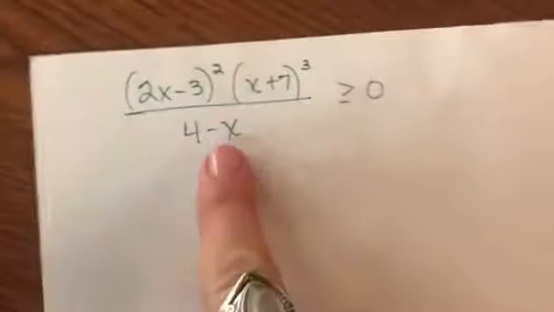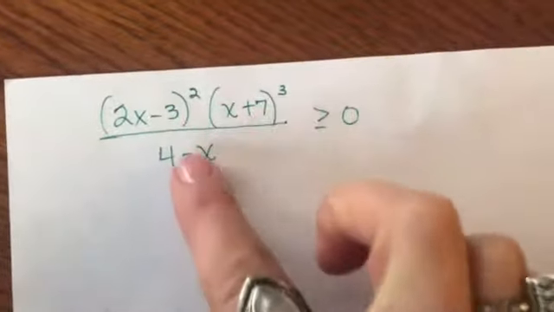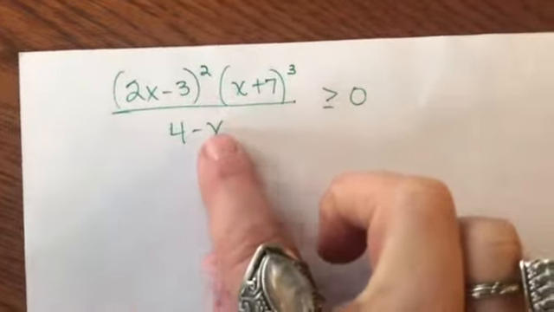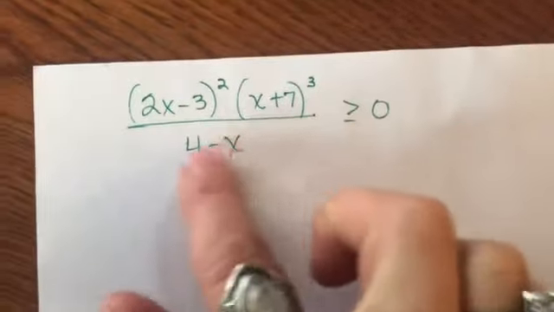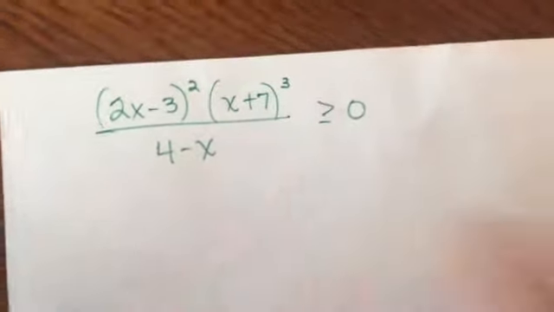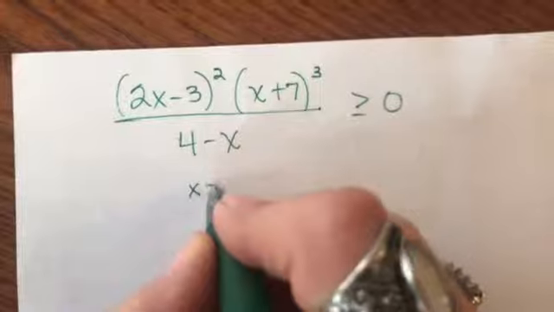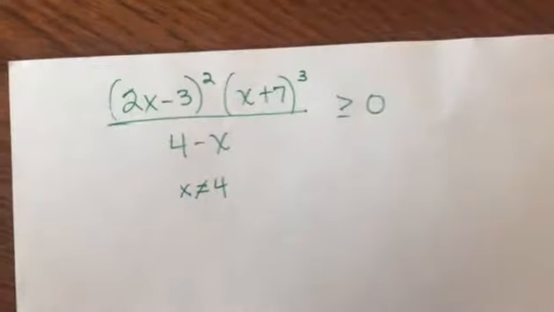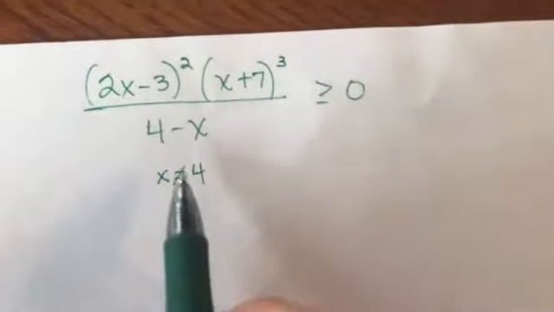So let's start here. First of all, I have a fraction with a variable in the denominator, so I have to be really careful because remember, this can never be 0 on the bottom. So I can see real quick here that x can't be 4. So that's one of my key points that I will use to check.